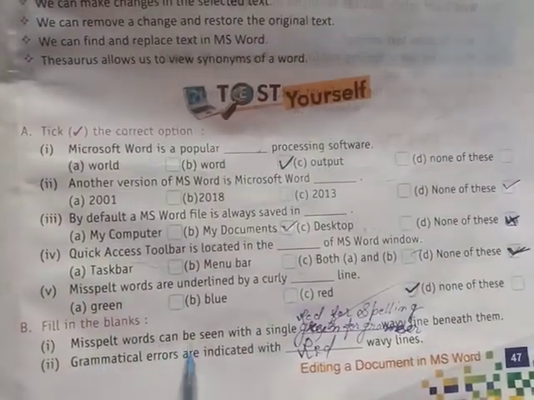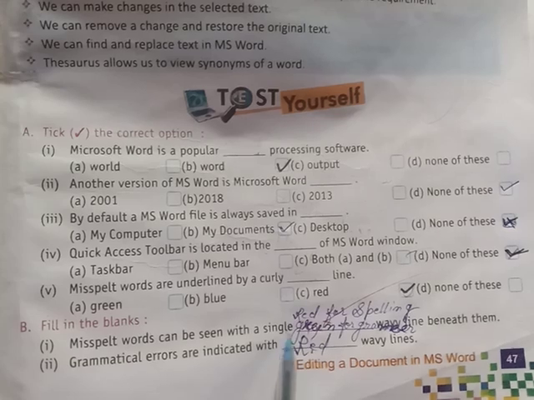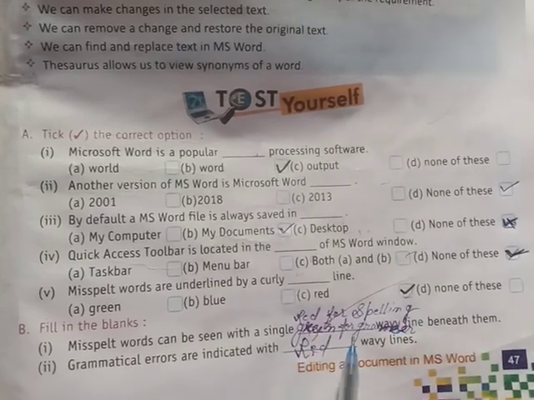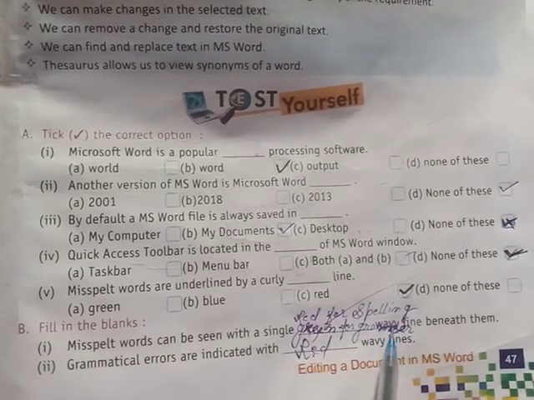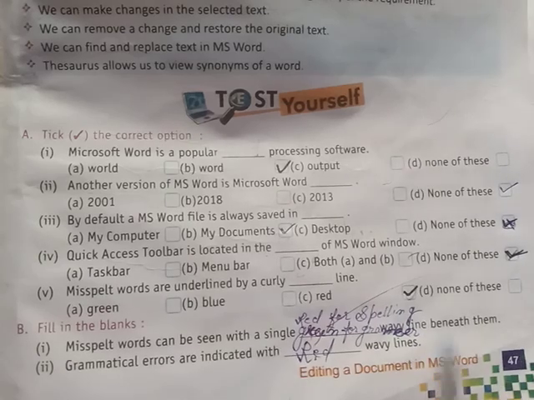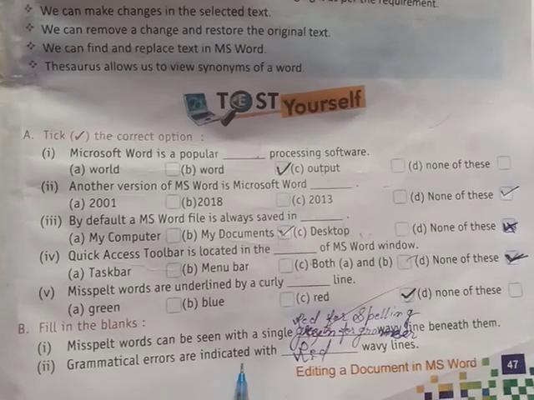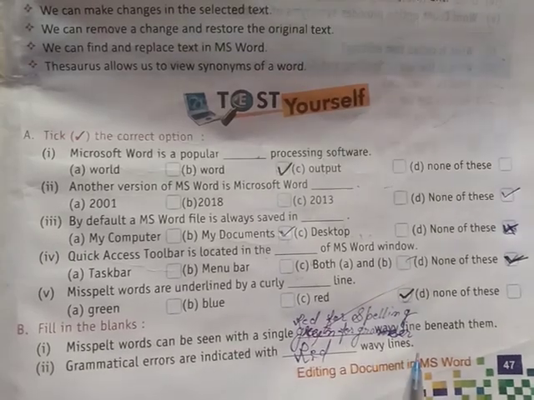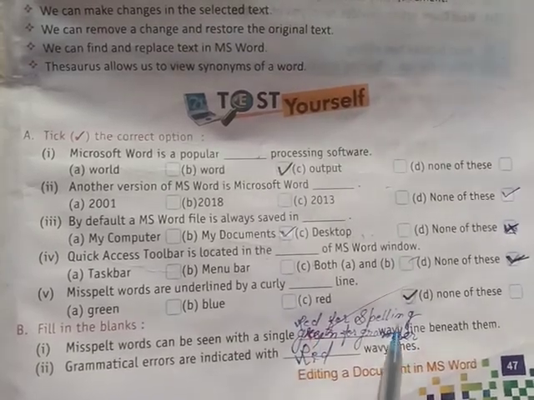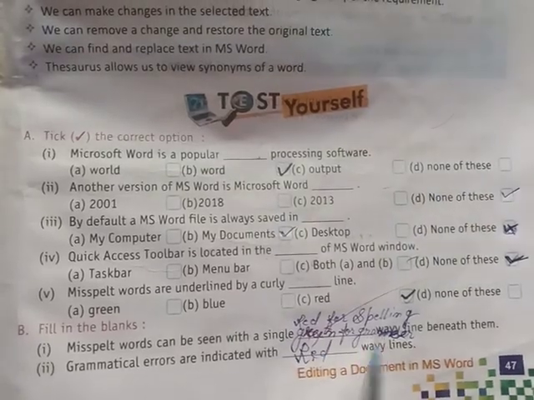Fill in the blanks. Misspelled words can be seen with a single red wavy line beneath them. Second, grammatical errors are indicated with green wavy lines; red for spelling, green for grammar.